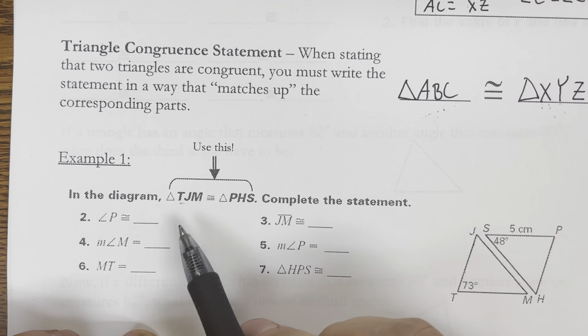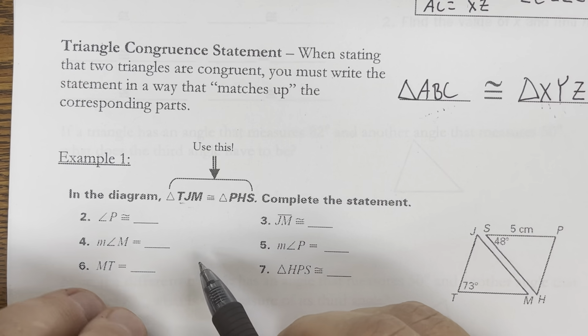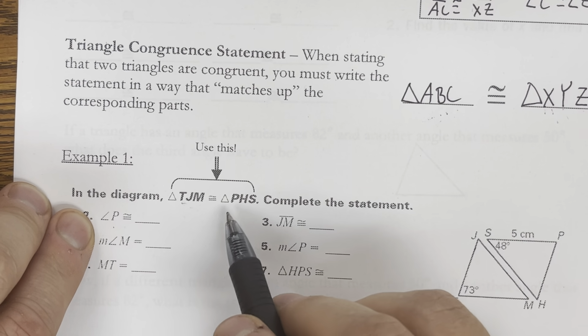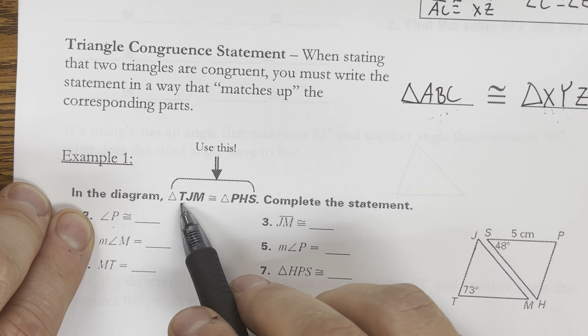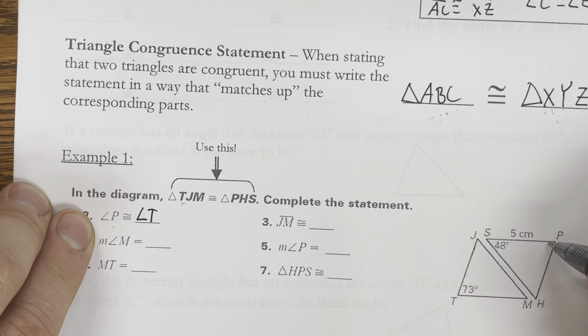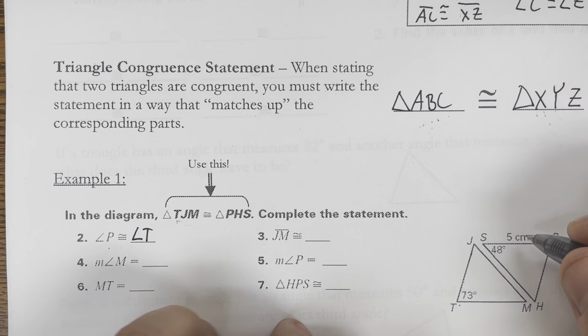There's TJ. JM is a side, etc. So, let's see here. It says first, angle P is congruent to which angle? So I just have to use the statement. P is in the first slot, T is in the first slot. Those are congruent. So angle P and T are congruent. So that means if T is 73, P also has to be 73. So I'm going to put that in now.